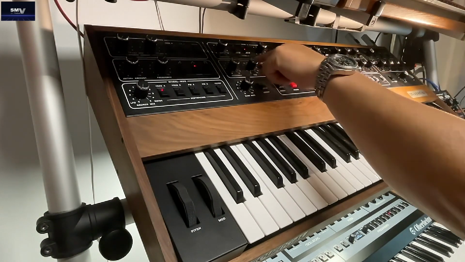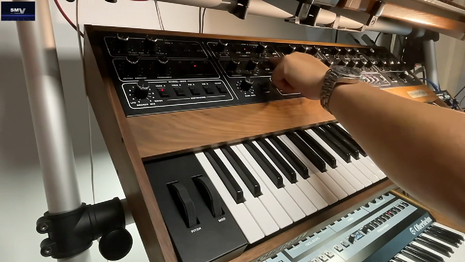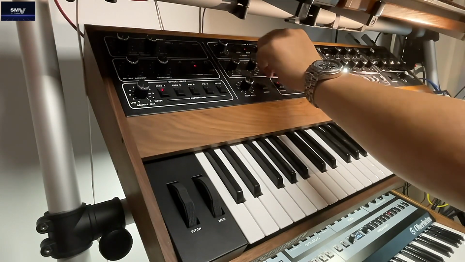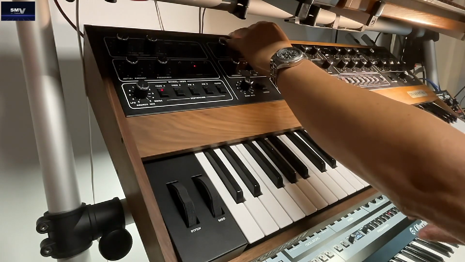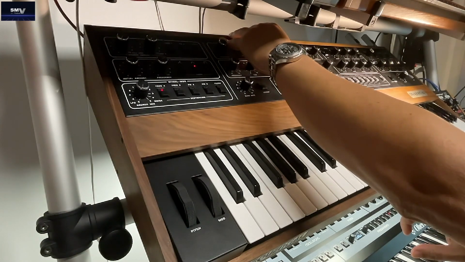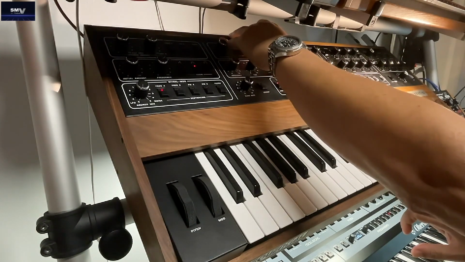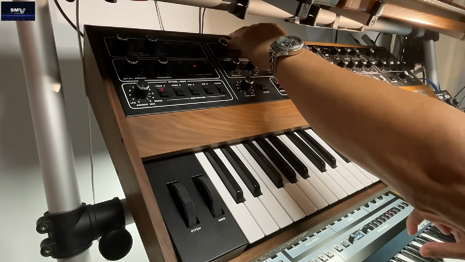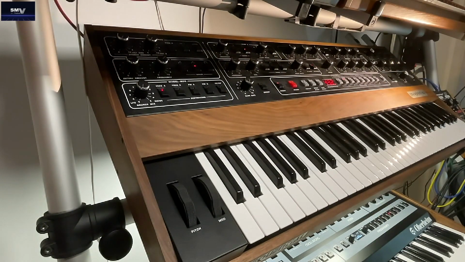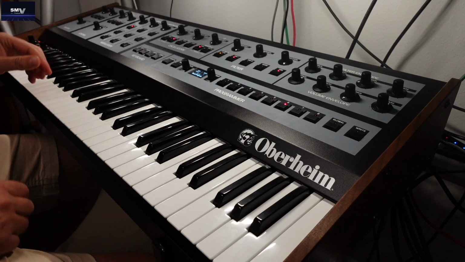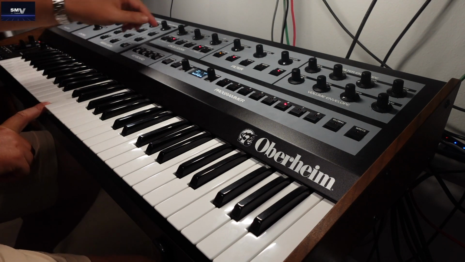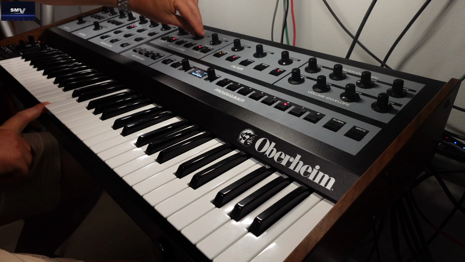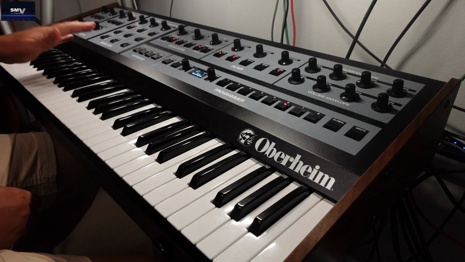For example, on the Prophet 10 the pulse width is bipolar, so you can go... whereas on the Oberheim... so it's a little bit different.